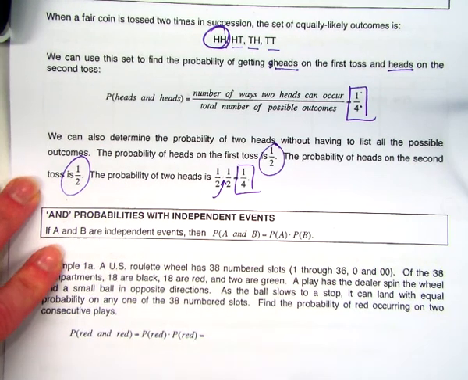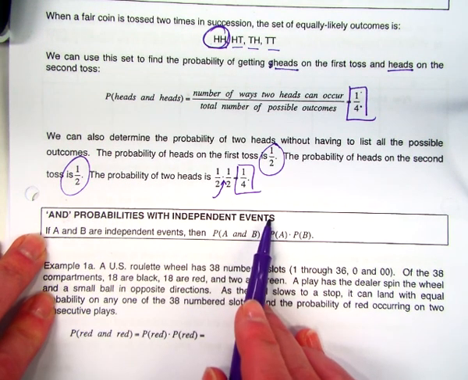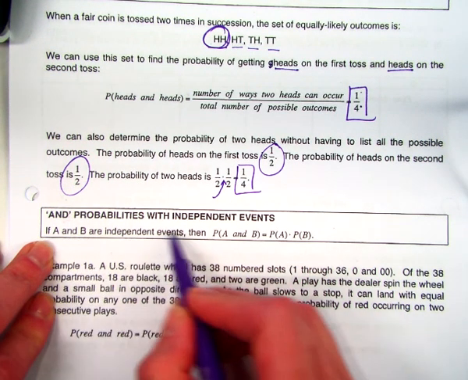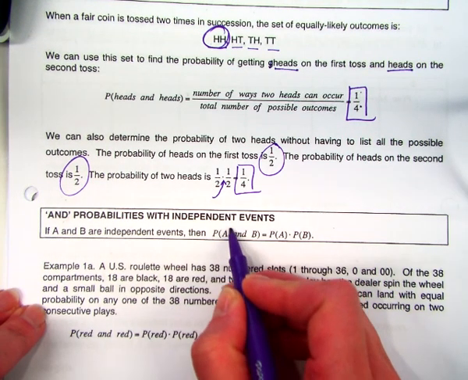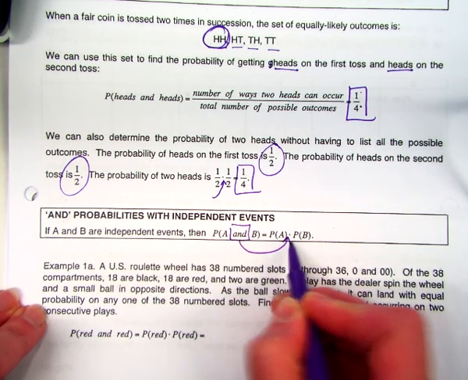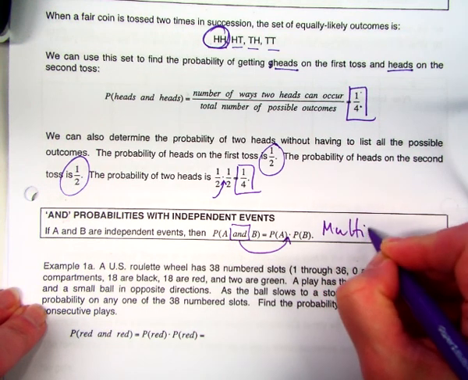So the formula for probabilities with independent events: if A and B are independent events, one does not affect the other, the probability of A and B is found by multiplying.